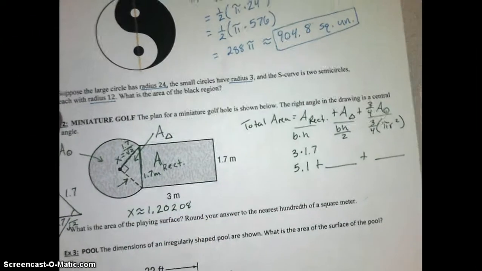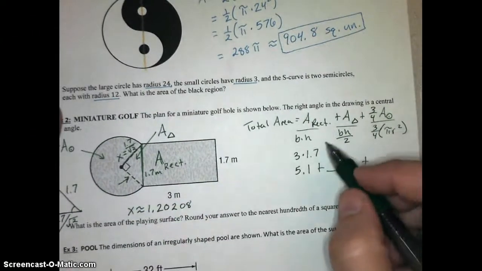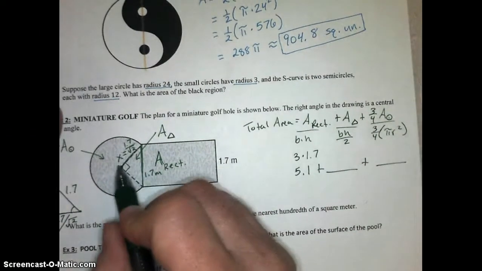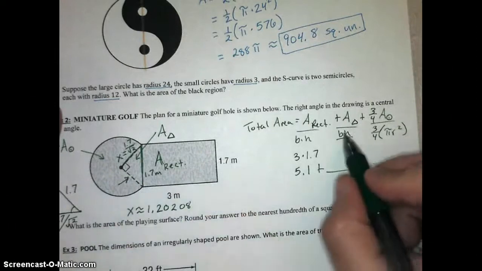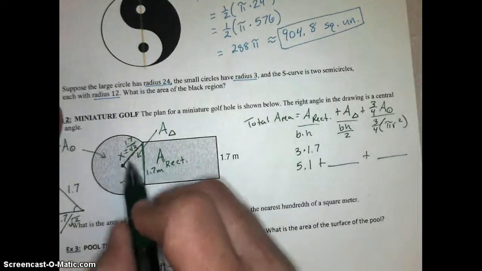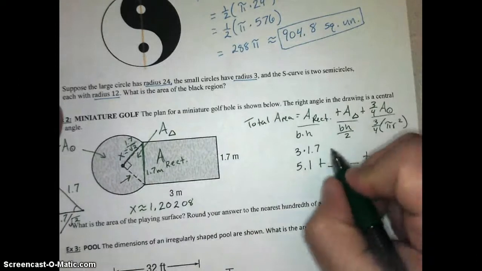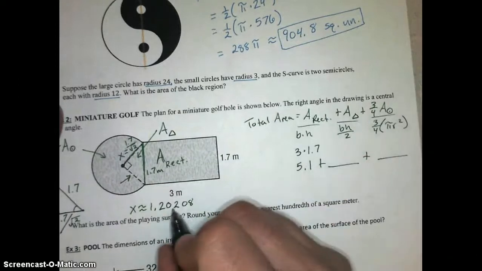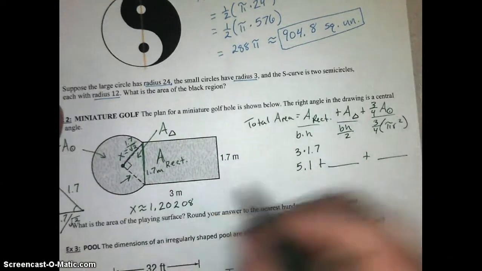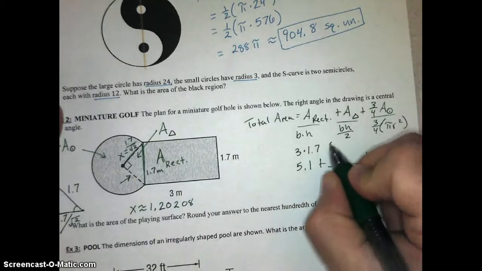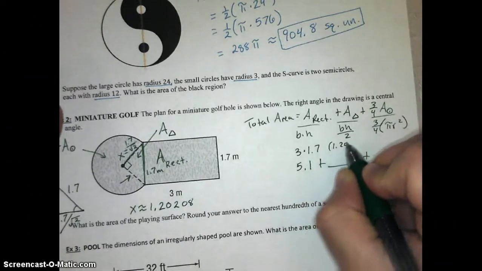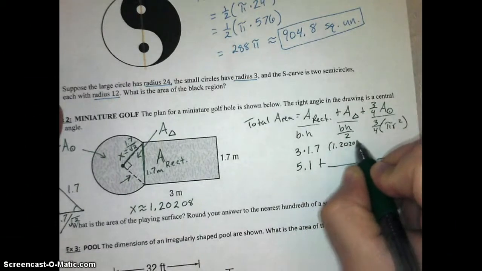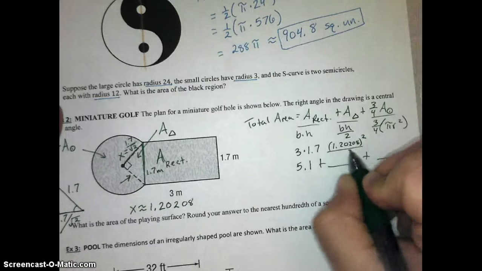1.20208. All right. So I'm actually going to multiply that by itself and divide by 2 to find the area of the triangle. Base and height of your triangle, again, are both this x measurement. And so if I take that, I could just square it, because multiplying it by itself is the same as squaring it. Then divide by 2.